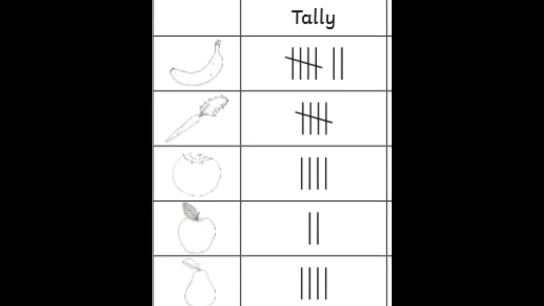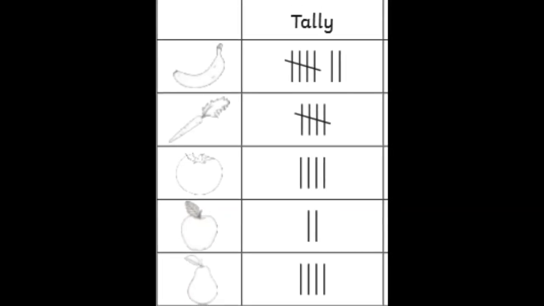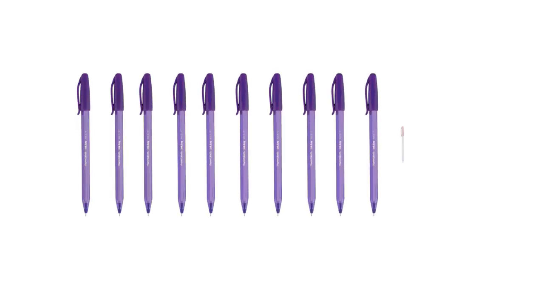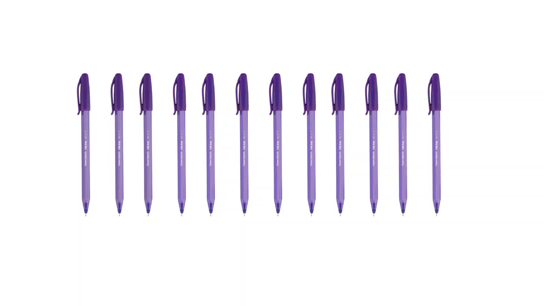Why do we have tally marks and how do they help us organize the information? Let's say we have 12 pens. There are a couple of ways of writing it out. You can write it out numerically, like this. You can write it out as a number.